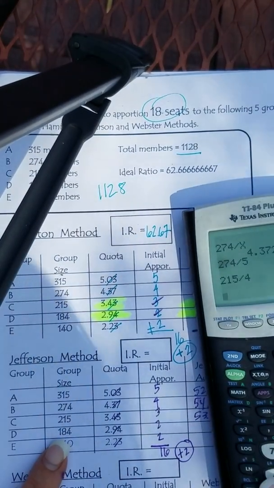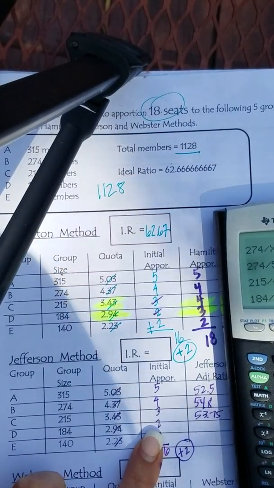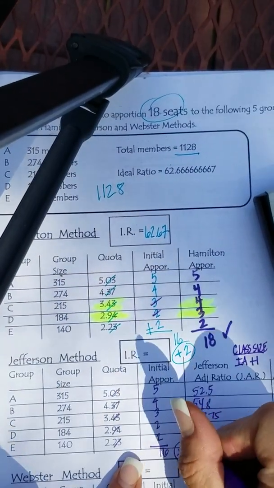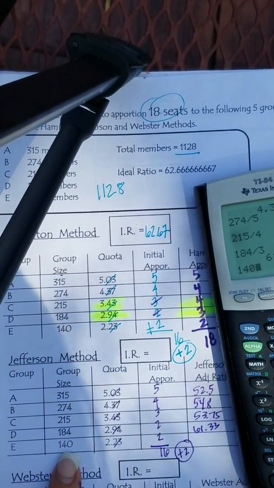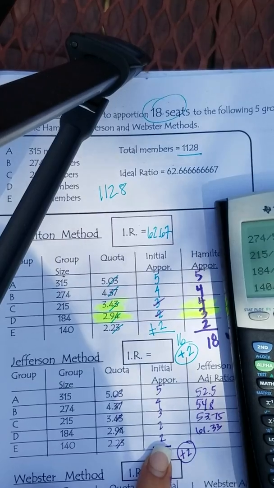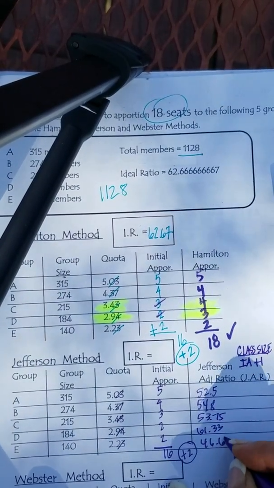Okay, then I'm going to take the 184 and divide by 1 more than they got before, which is 3, so 61.33. And then I'm going to take the 140 and divide by 1 more than they got before, so 3, and that's 46.67. So remember what we do.